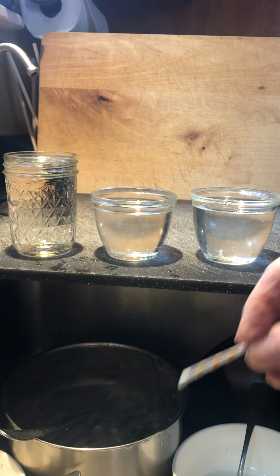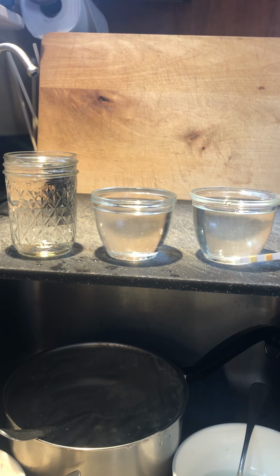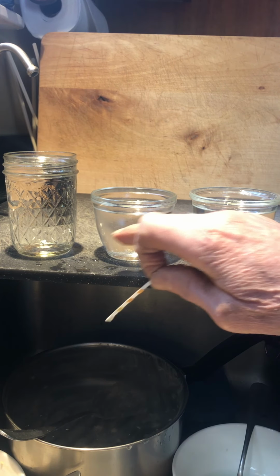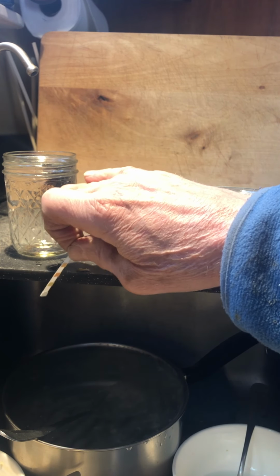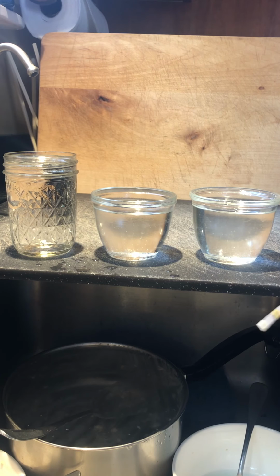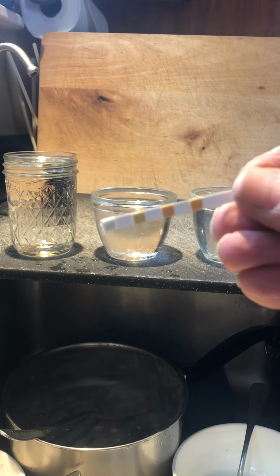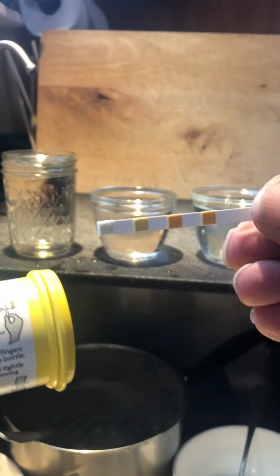All right, this is a demo of some other parameters that we can see in these water samples. And again, we've got distilled water, well water, and old hot tub water that's being changed out. And we're going to use a colorimetric measuring method this time.